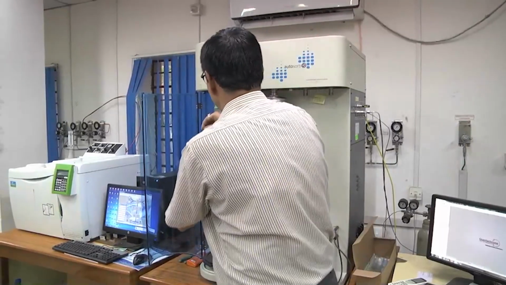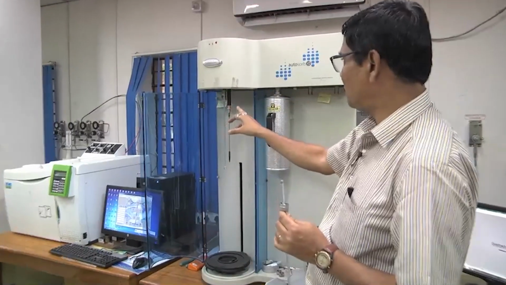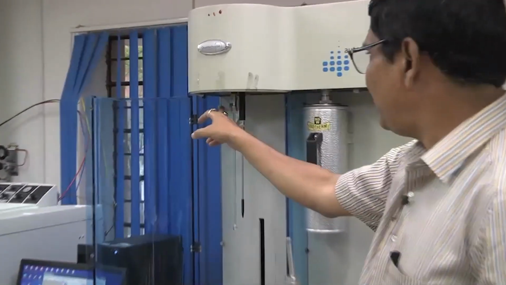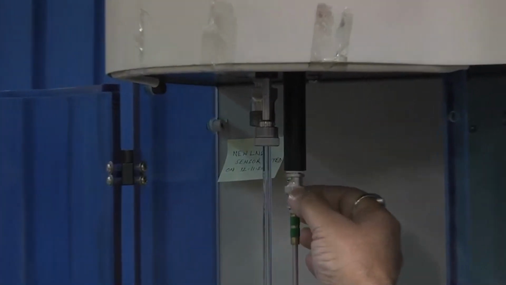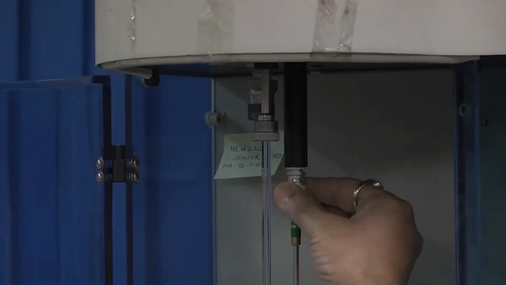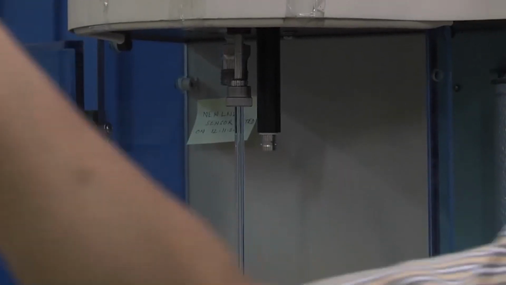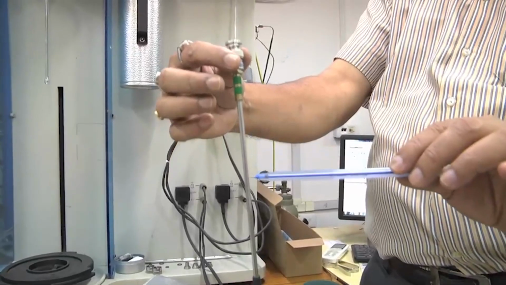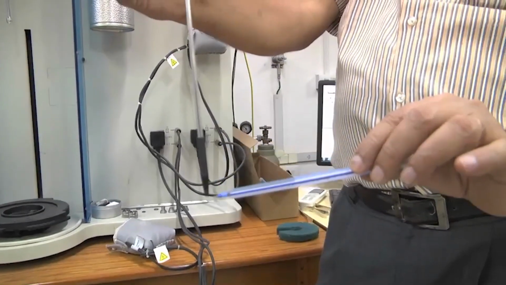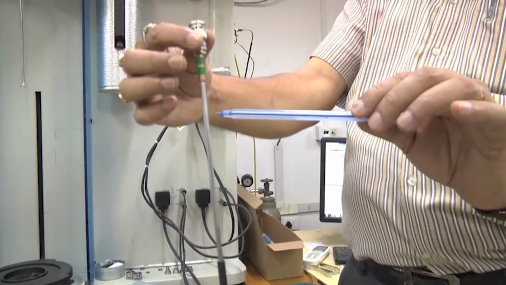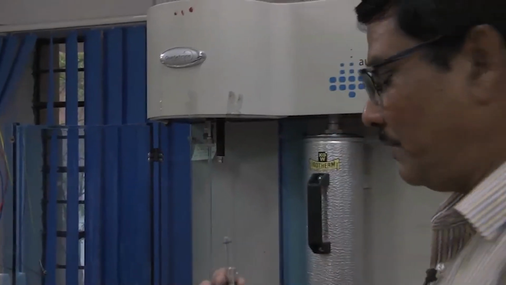In this analysis section, you can see that there are 3 ports. Number 1, this port, is called the liquid nitrogen sensor, the LN2 sensor. This will show you the level of liquid nitrogen in the bath. Okay.